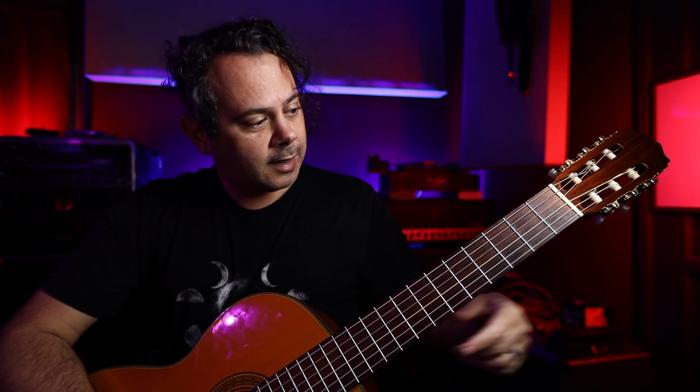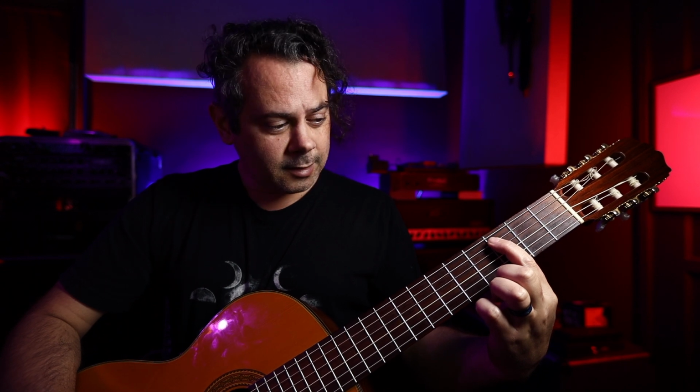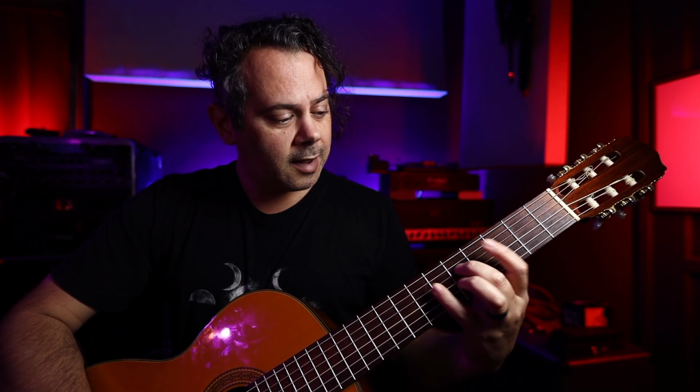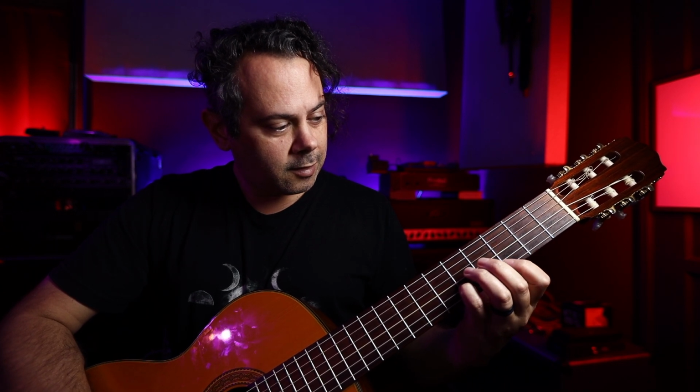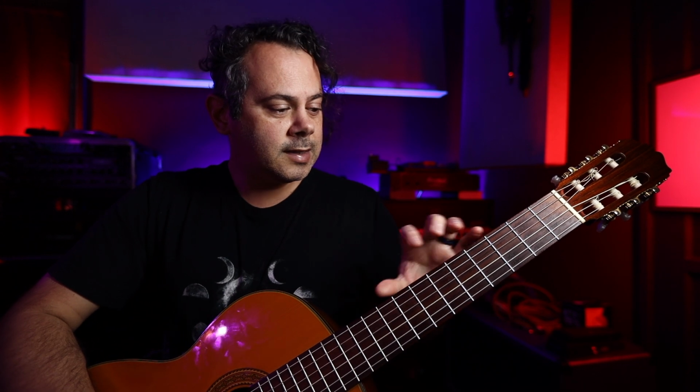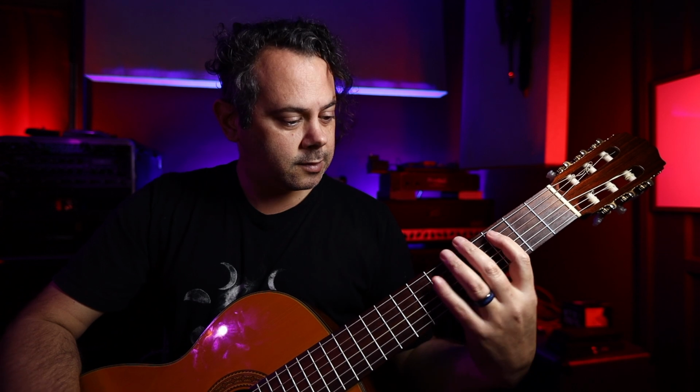I have another way to play this arpeggio, right? I can start on the same C note. Then I can find the 3 right here, 5, and then 1, and 3, 5, and 1. So this is another shape or another pattern for the same arpeggio. Same notes, same sequence.